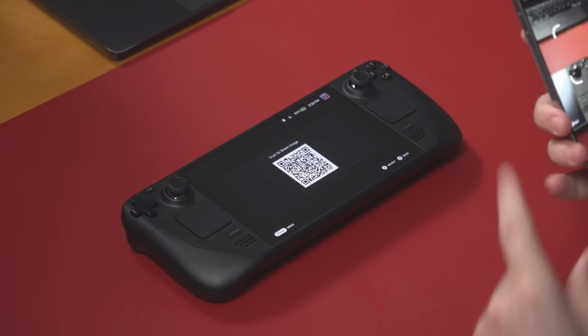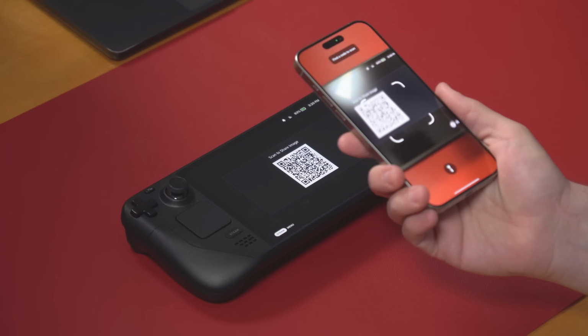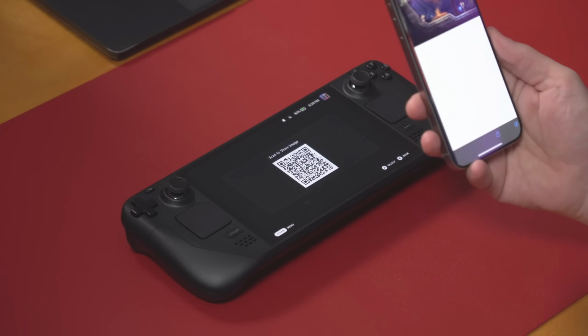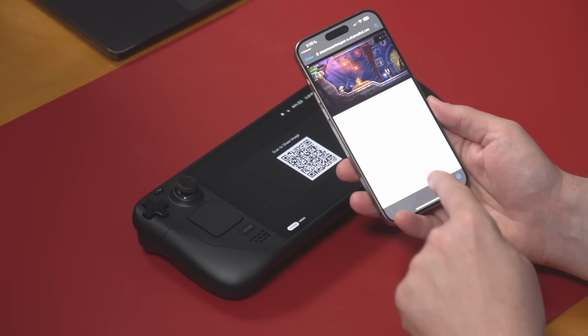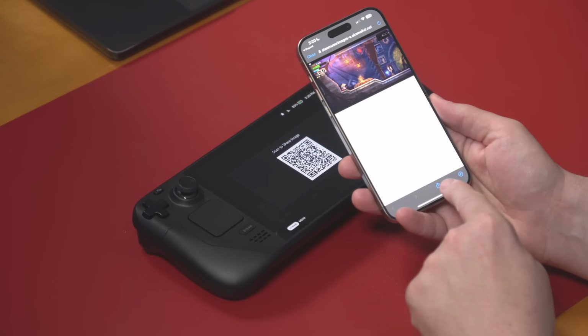It's going to bring up a QR code, and I can just grab my phone and bring up my QR code scanner. And you can see right there, there's a share button. I can click on that share sheet, and I can share that screenshot with whatever app I want without having to actually do anything on my Steam Deck, which is a really, really handy way to share your screenshot.